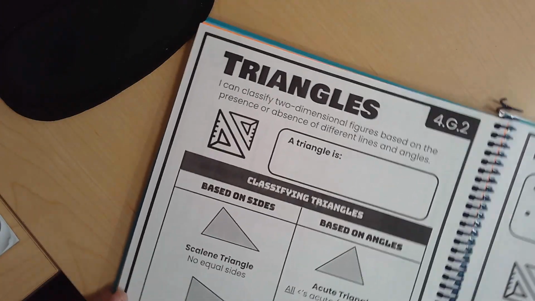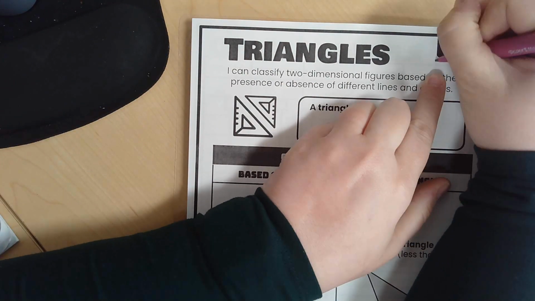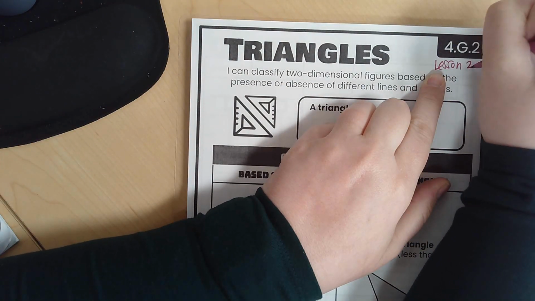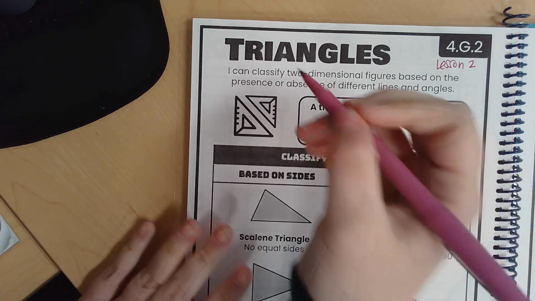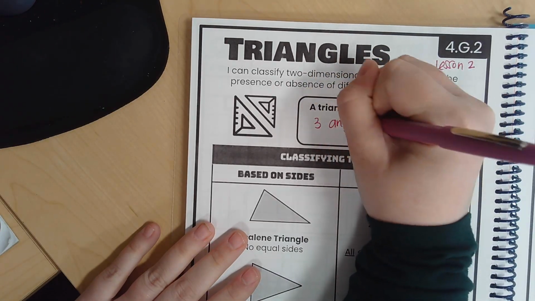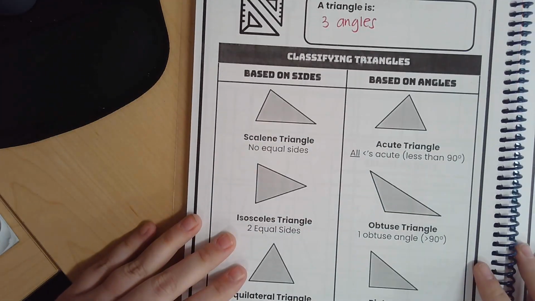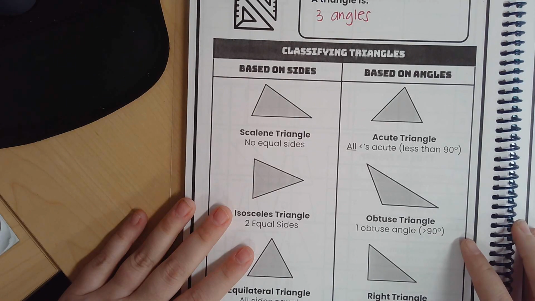All right, so now we are on G2, which is all about shapes. So right here for G2, let's just go ahead and write that this is lesson 2. Today we're learning about triangles. A triangle is a shape with 3 angles. If it has 3 angles, it is going to be 180 degrees, just so you have that in mind.